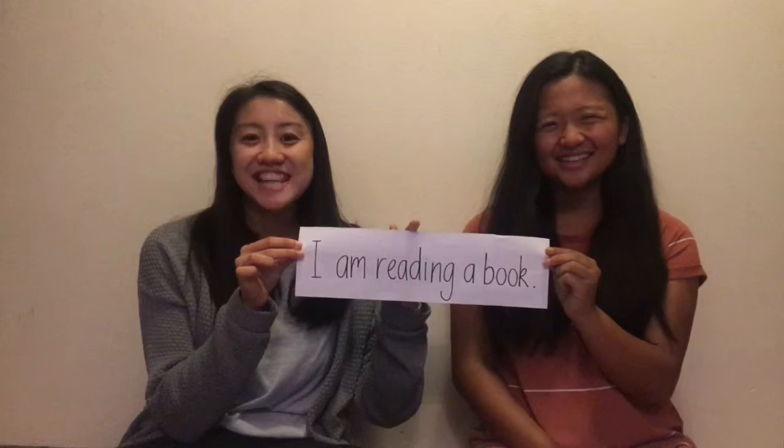Let's look at another example. I am reading a book. Put your finger on your nose when you can spot the verb. That's right, reading is our verb. When we put ing next to read, it tells us that we are doing this right now.